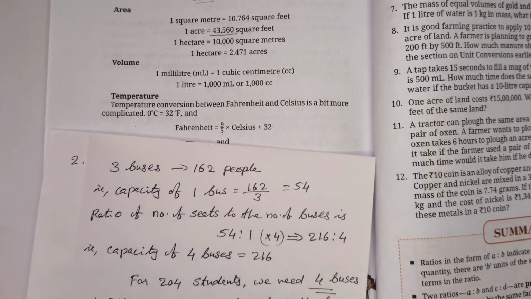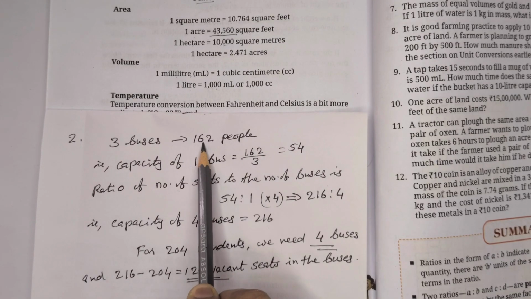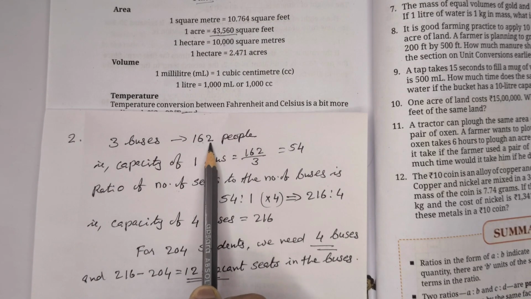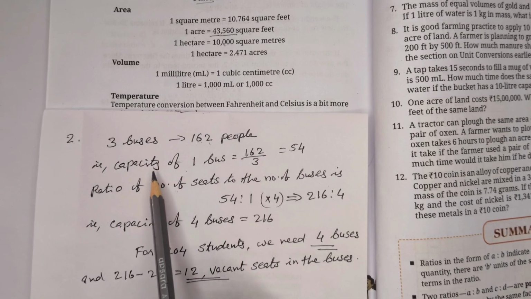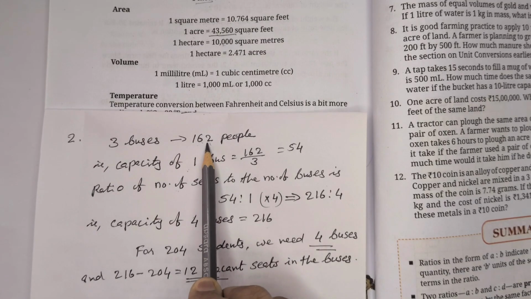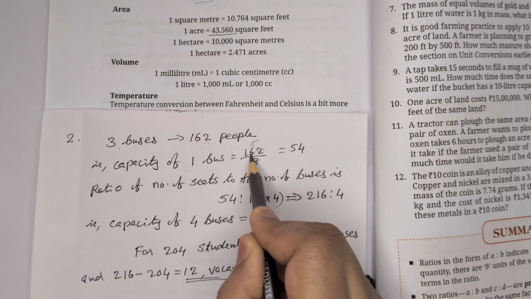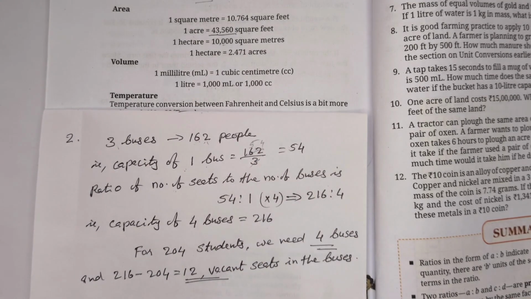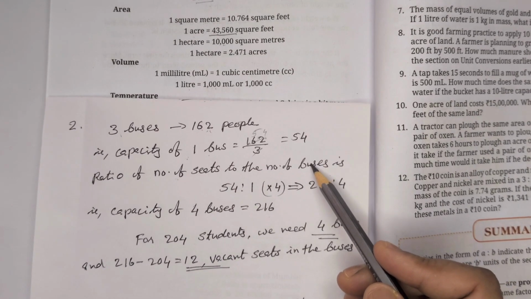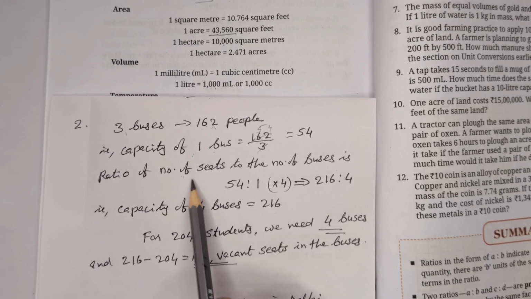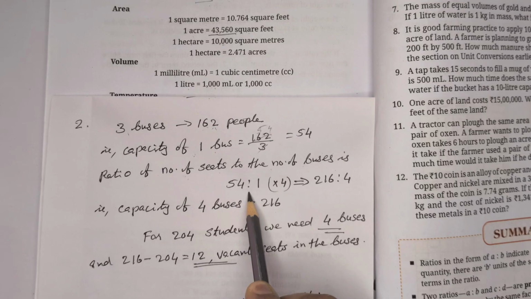We can write in a sentence: last year they arranged 3 buses for 162 students with teachers. So the capacity of one bus is 162 divided by 3, which is 54. In one bus 54 people can sit. Now the ratio of number of seats to number of buses is 54 is to 1.